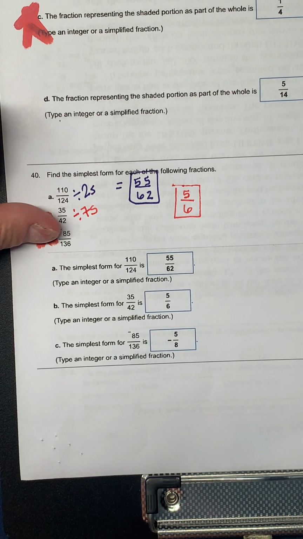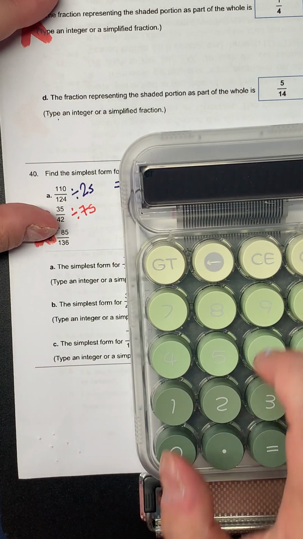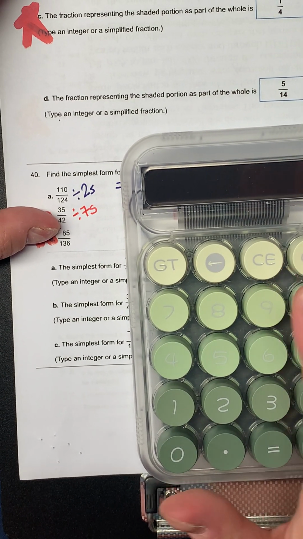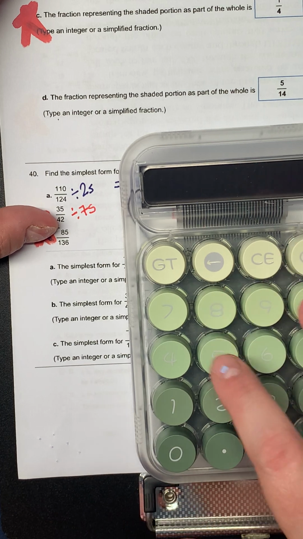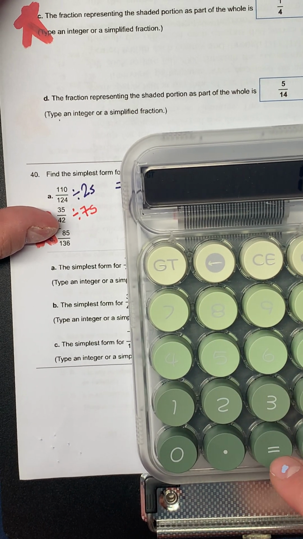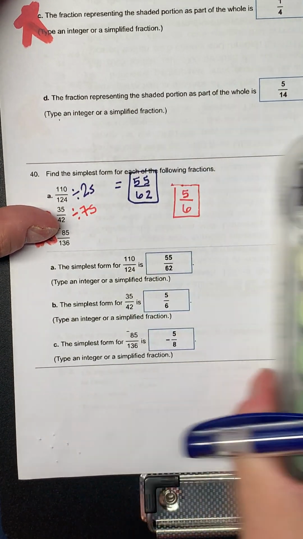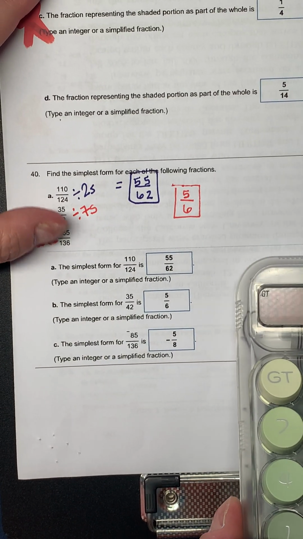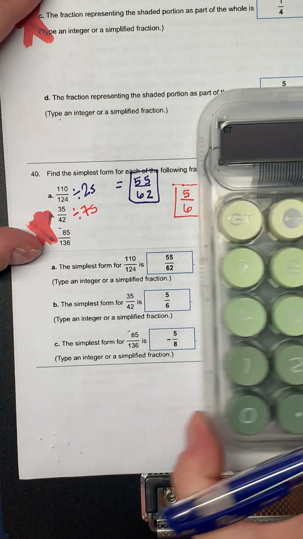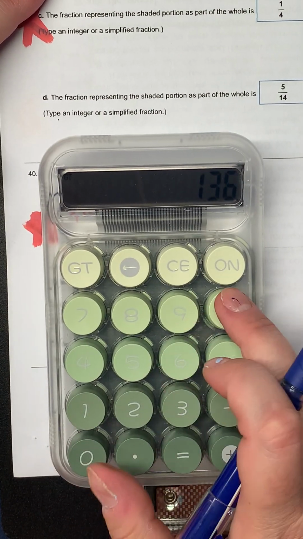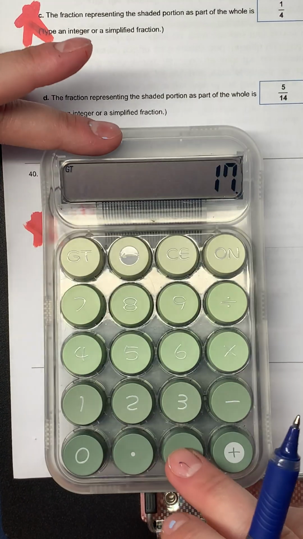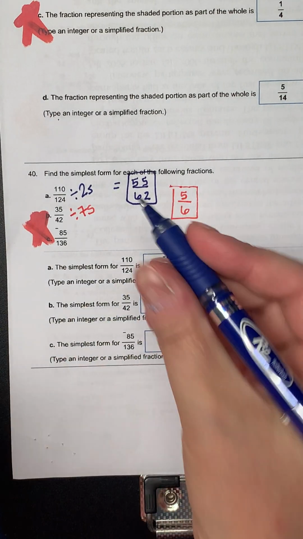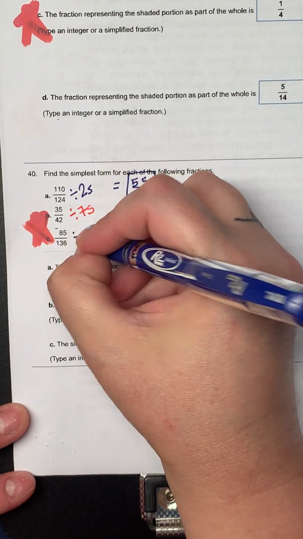Well, 85 is divisible by 5 and something. Let me see. 85 divided by 5. 17. Oh, okay. So I know 85 can be divided by 5 and 17. Let's see if 136 can be divided by 17. It can. It's 8. Oh my gosh. Okay, so I'm going to divide by 17s.